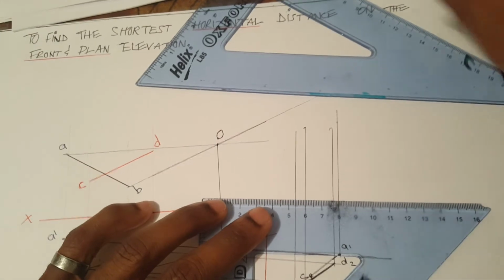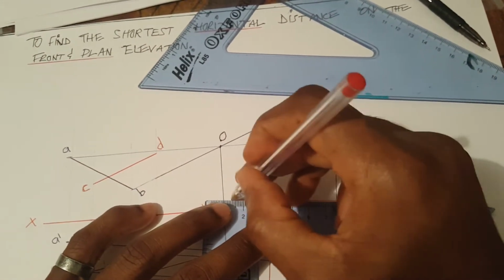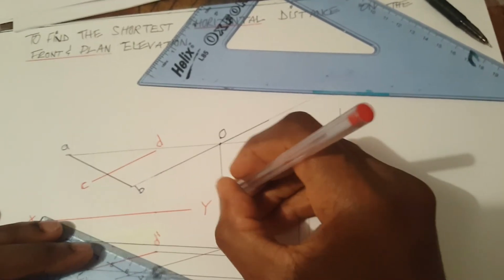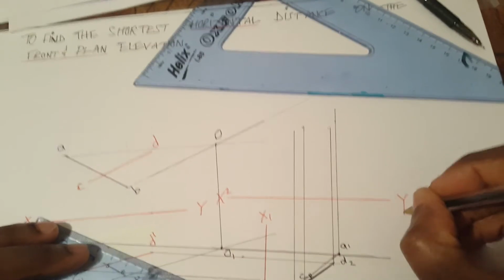So we draw a line perpendicular to those lines. We label this one x2, y2.